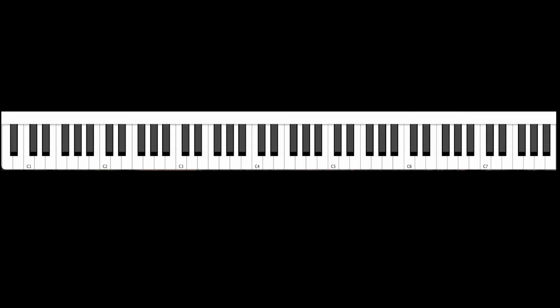So I'm going to play this a second time through. As I'm playing through for the second time, take note which side of the keyboard is higher in pitch, which side is lower in pitch. Is it the right side or is it the left side? So some of you may have noticed that the right side of the keyboard is higher in pitch and the left side of the keyboard is lower in pitch.